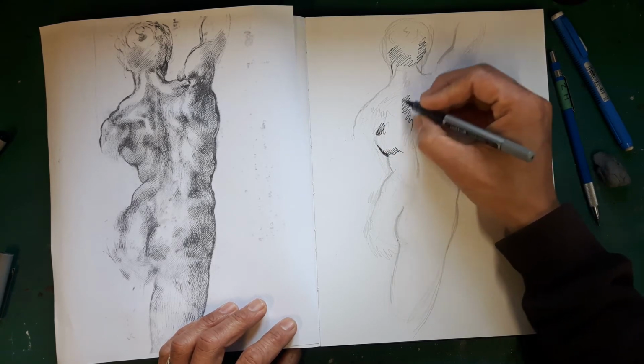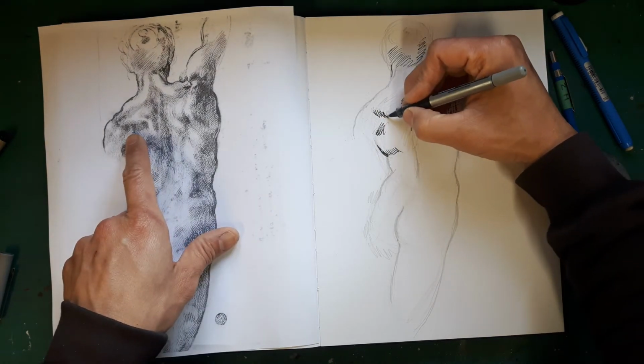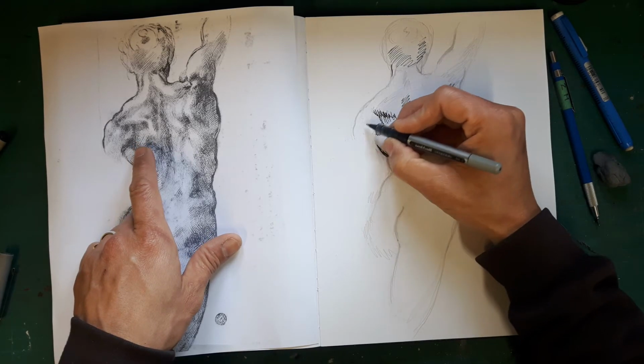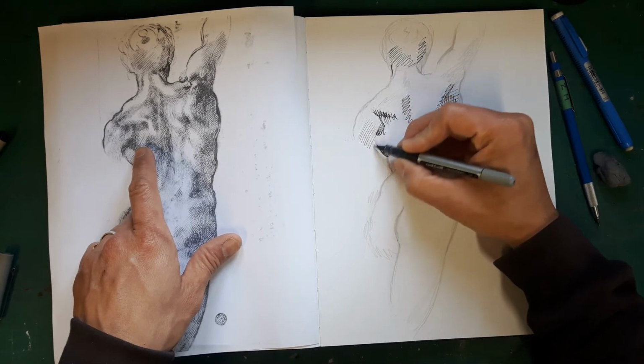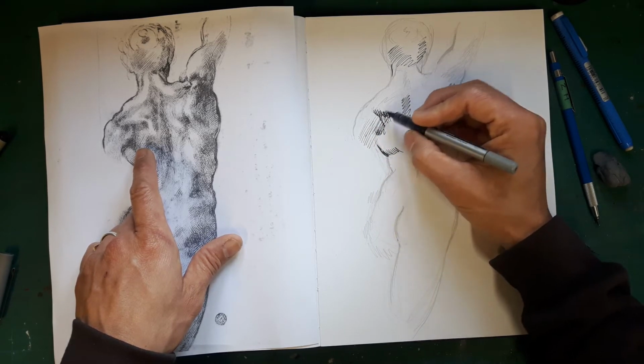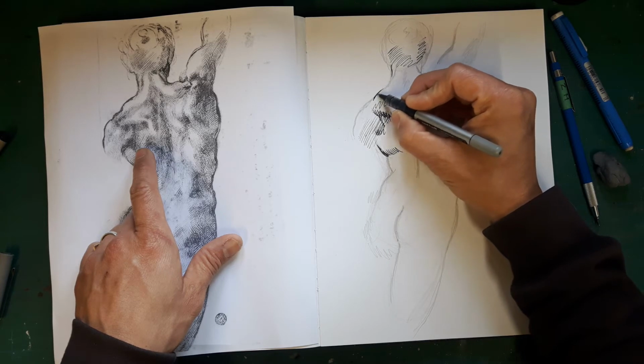Again, I'm not trying to go for total accuracy right now. I'm just looking at areas where there's a buildup of line work, and I'm trying to generally follow those patterns and how dense they are and the direction in the muscle masses that they're trying to describe.